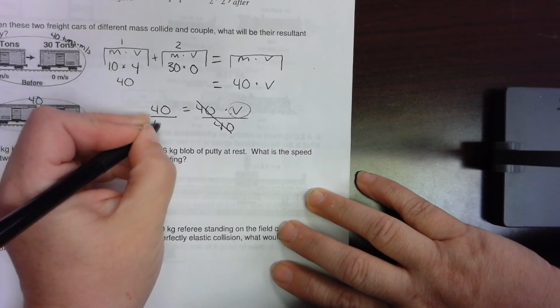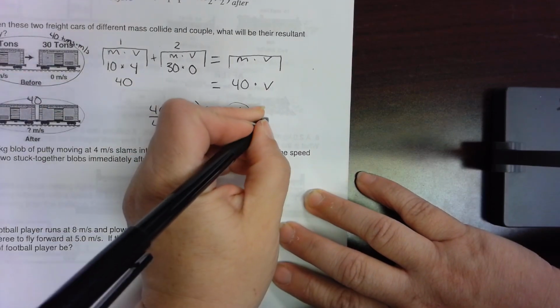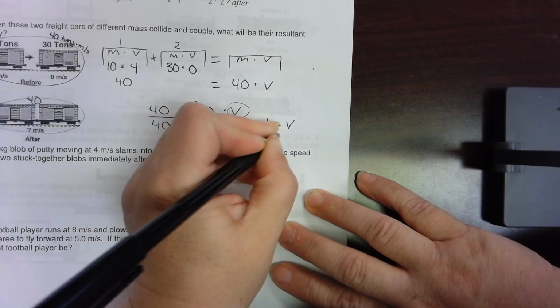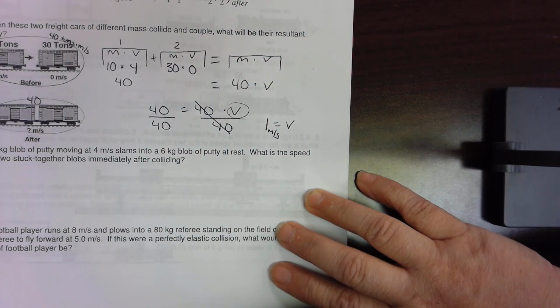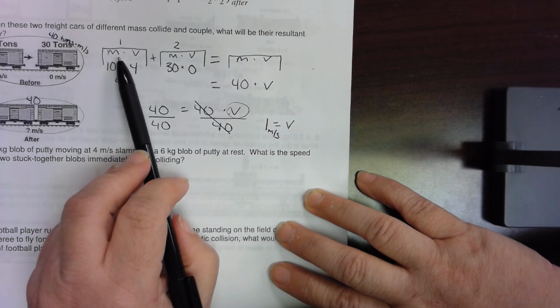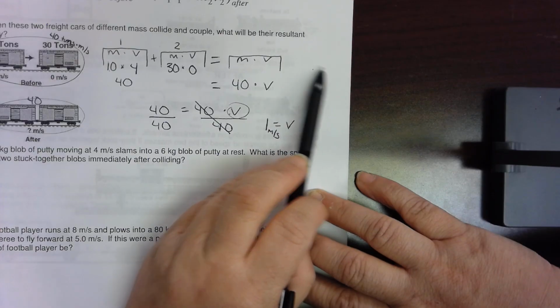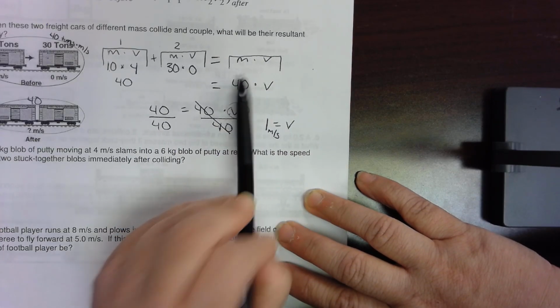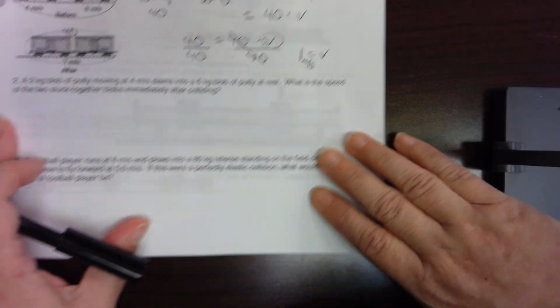Whatever we do to one side, we do to the other. And so our velocity is 1 meter per second. Again, the big difference being that instead of having a separate mass and velocity of both objects at the end, they're combined into one mass because it's an inelastic collision.